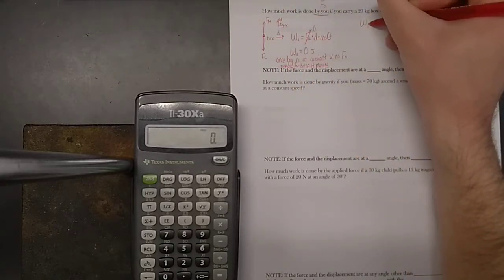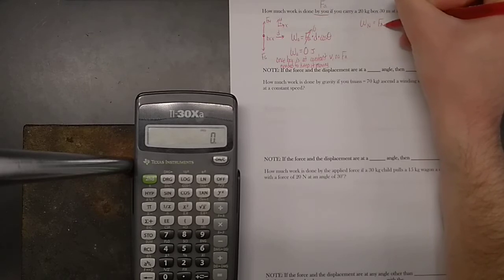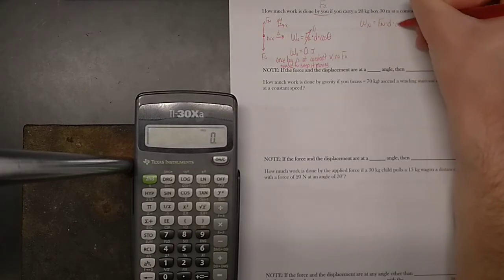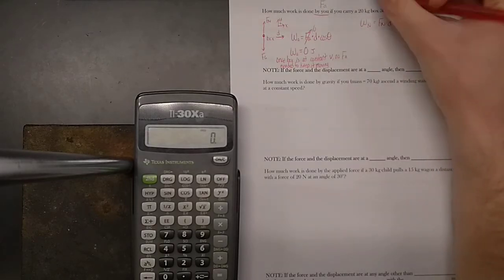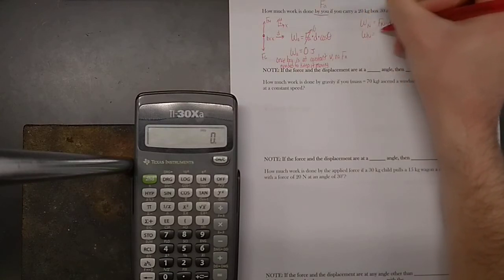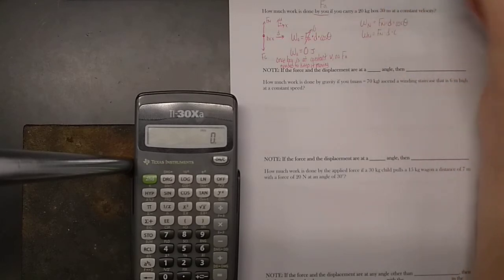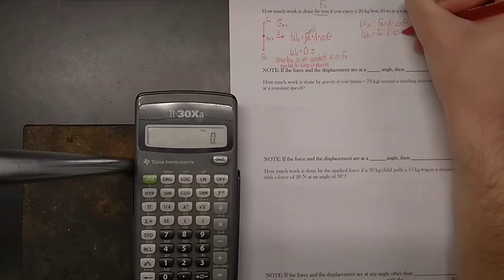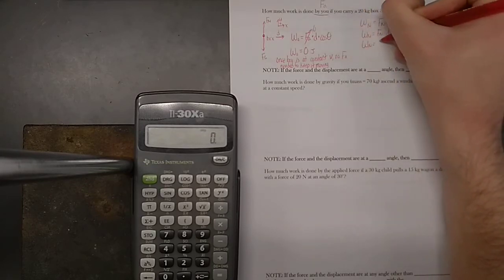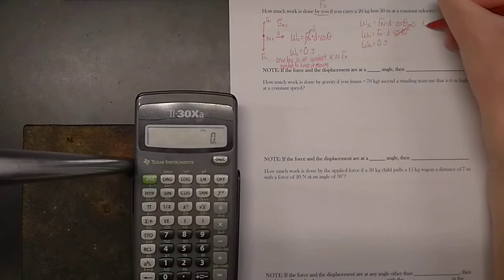The work done by the normal force would be the normal force times the displacement times the cosine of theta. This would end up being Fn times d times, I'm not even going to bother trying to figure out what the normal force or the displacement are. I just know that this would be the cosine of 90 degrees. That's 0. So the work done by the normal force is 0 joules. And the same thing happens for the force of gravity.